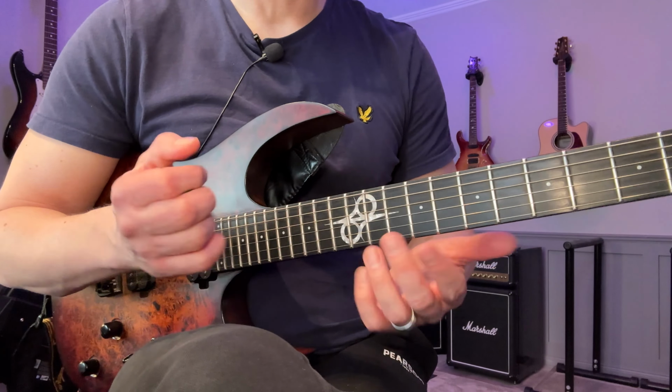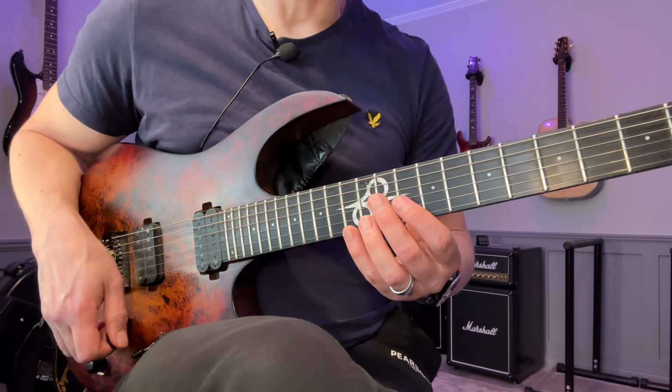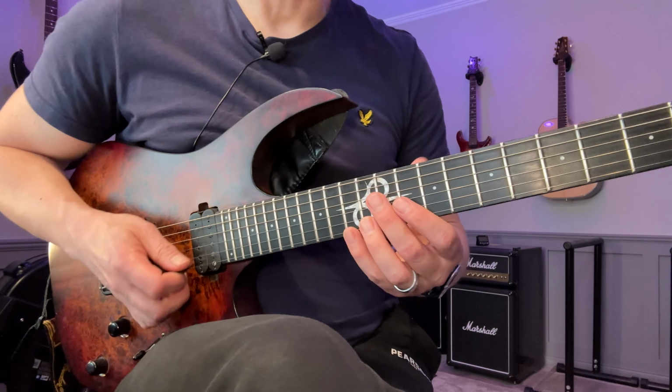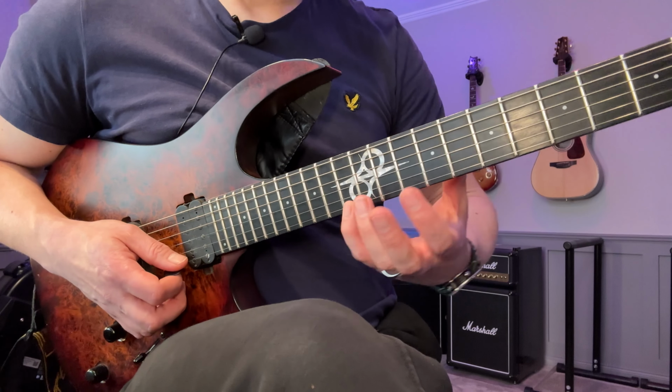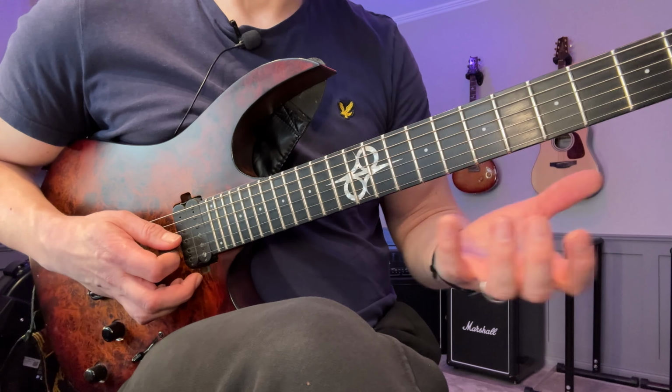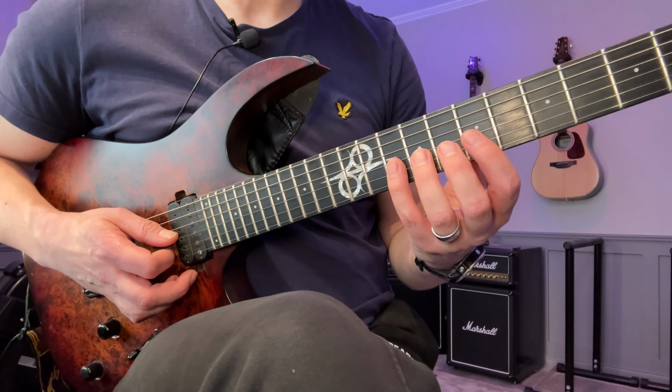Now, we don't need any tabs for this. The pattern itself is super easy to learn, or the shape, scale shape. Basically, you have the 13th fret, 12th fret, and 10th fret on the high E string, and then we have 12, 10, 9 on the B string. And then we're going to repeat that in octaves. So start on the same note here, and you have exactly the same shape.